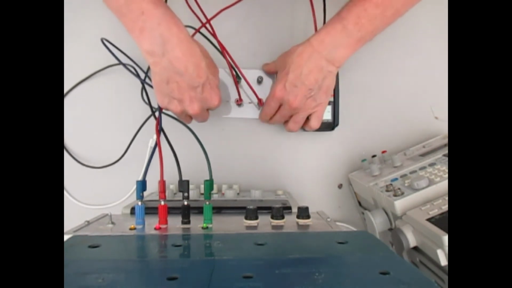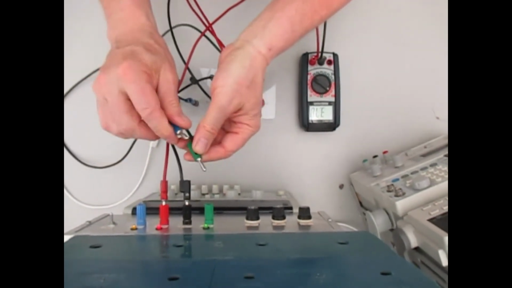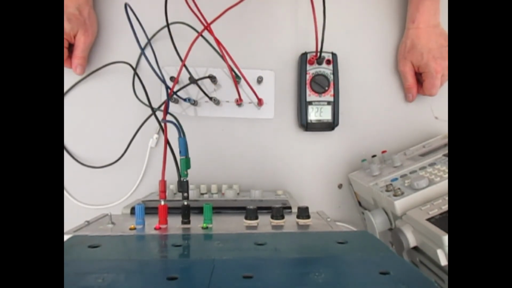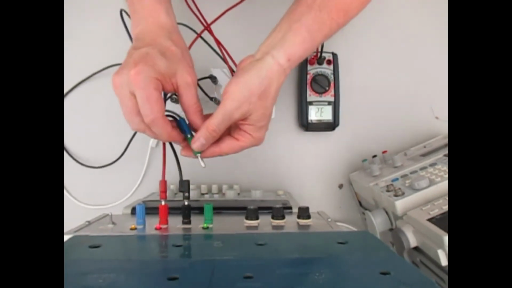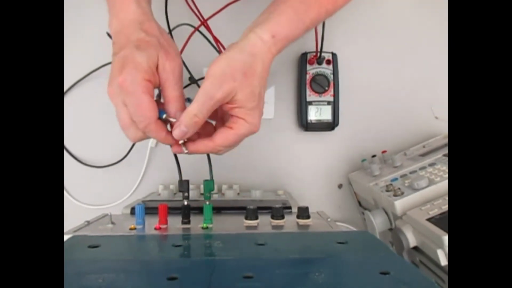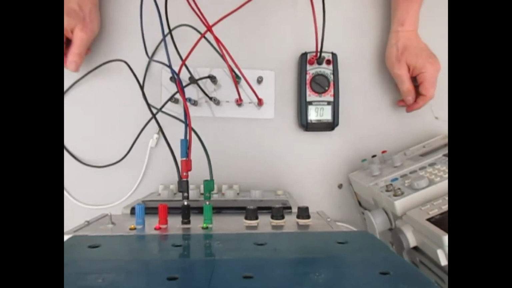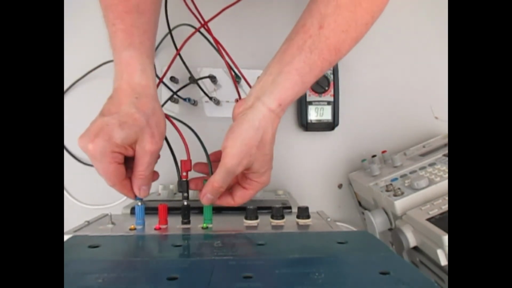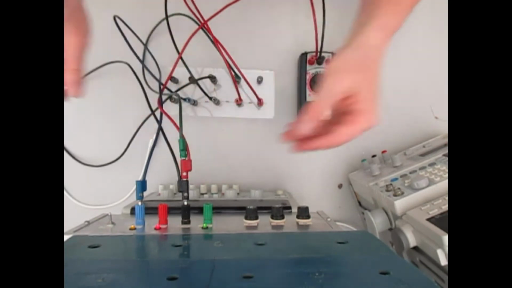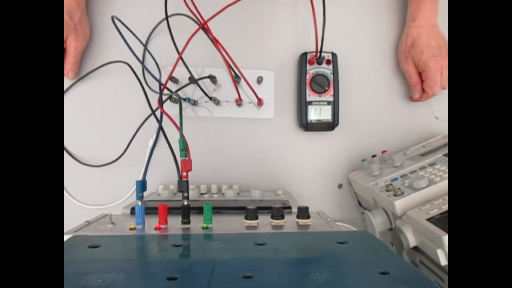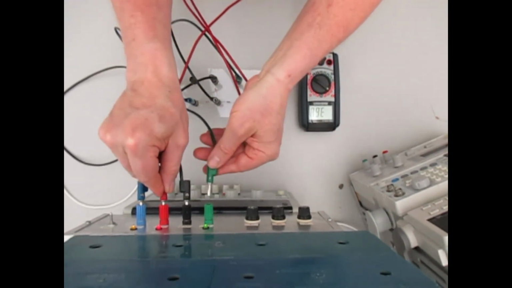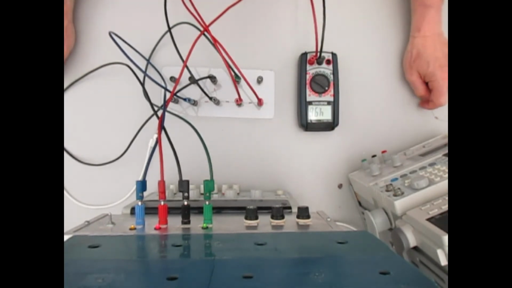Okay, now I'm moving it to R3, E1, 3.22 volts. R3, E2, 0.61 volts. R3, E3, 1.13 volts. Now R3, E all, 4.96 volts.